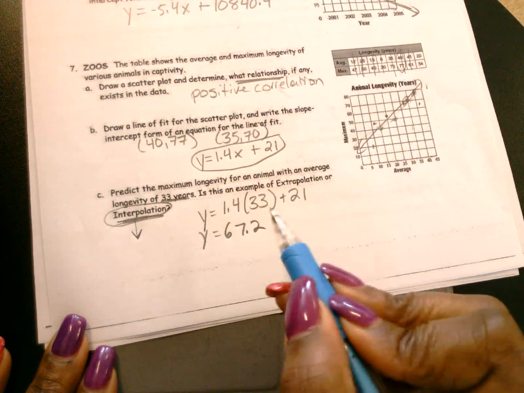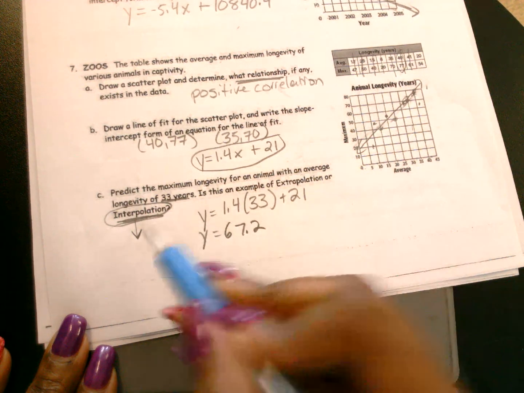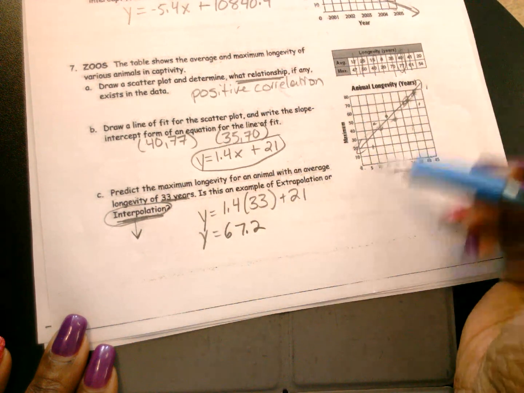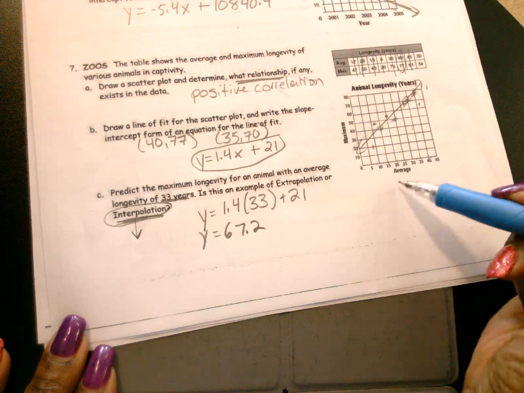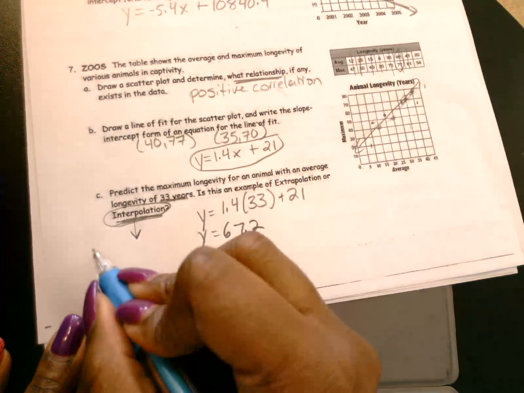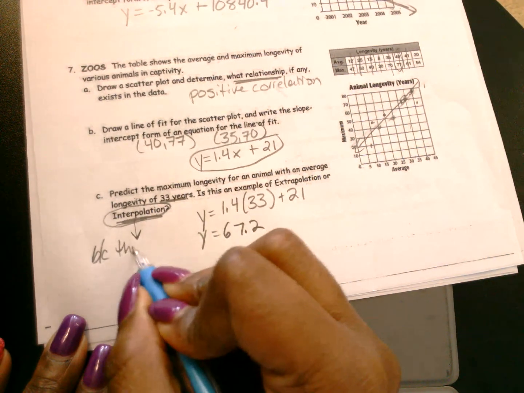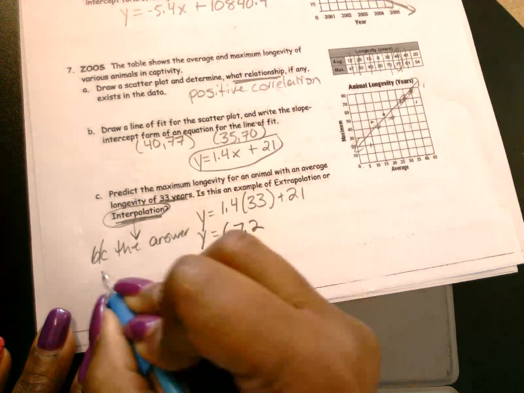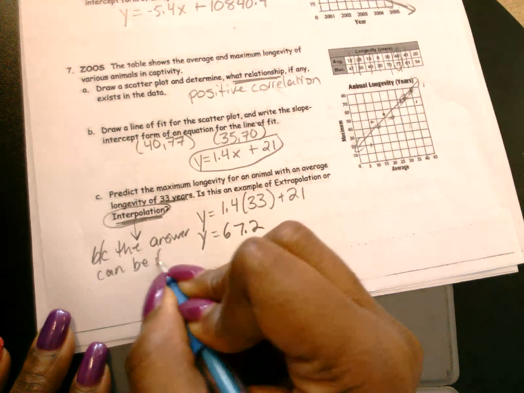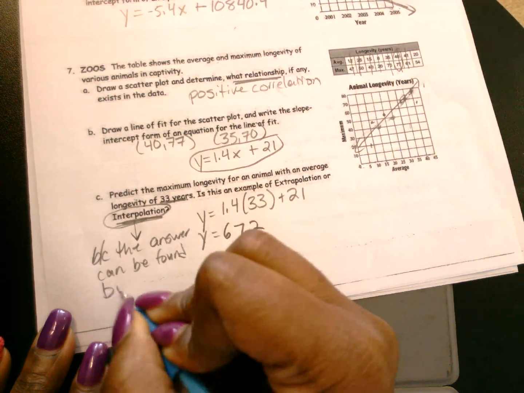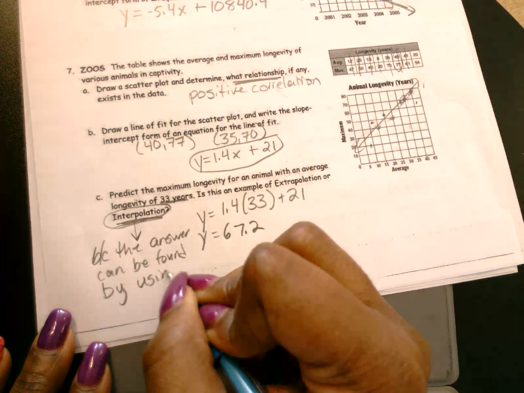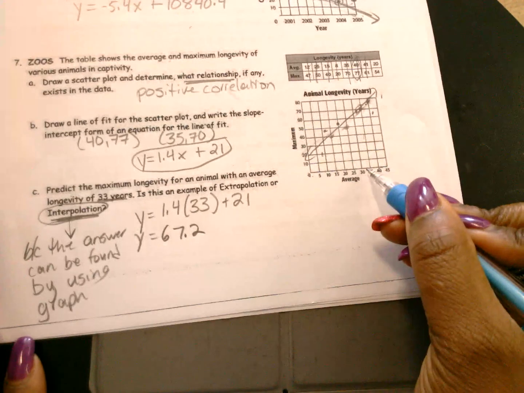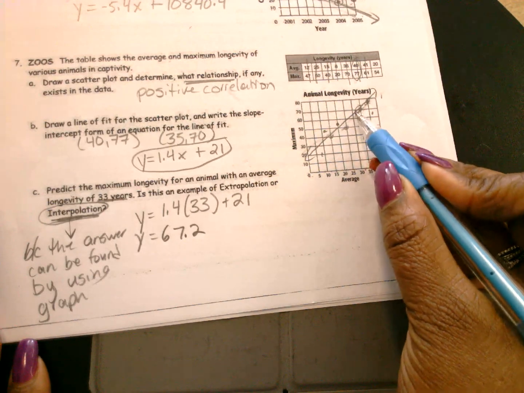So you can use the graph to find the answer. So it's interpolate. If it's extrapolate, the number is not on the graph. You cannot see the answer in the graph. So it's interpolate because the answer can be found by using the graph. You can go to 33 and go up to the line and you can estimate.